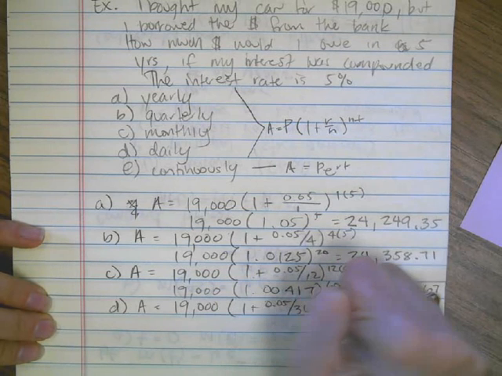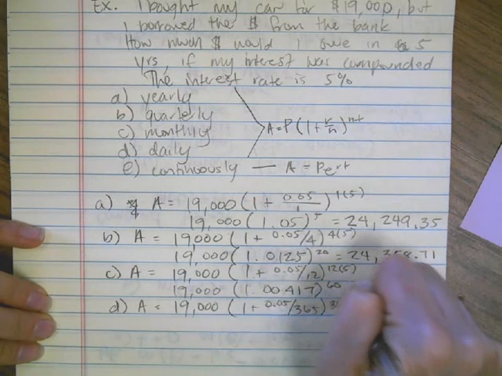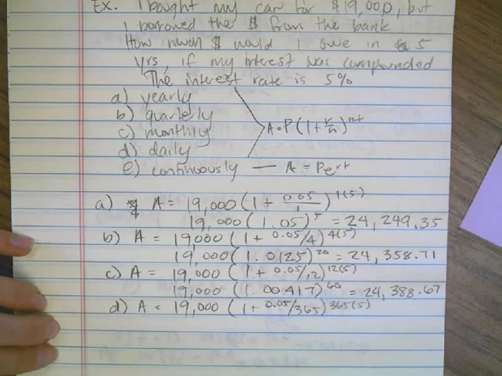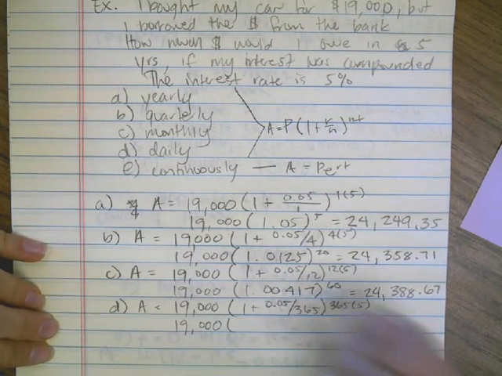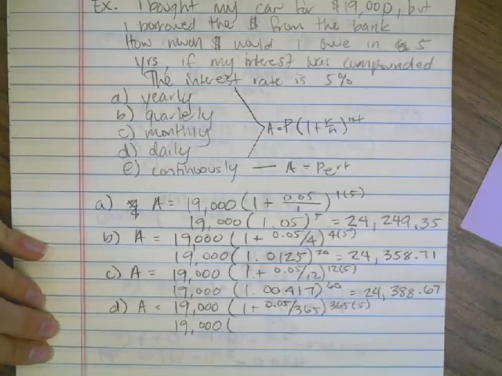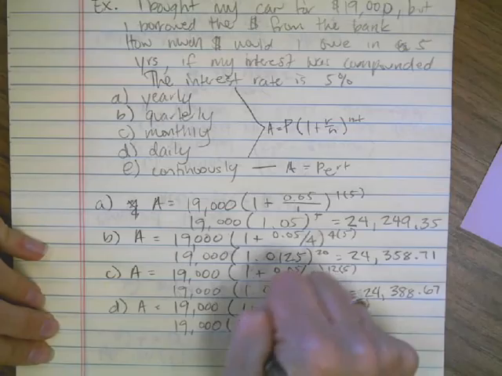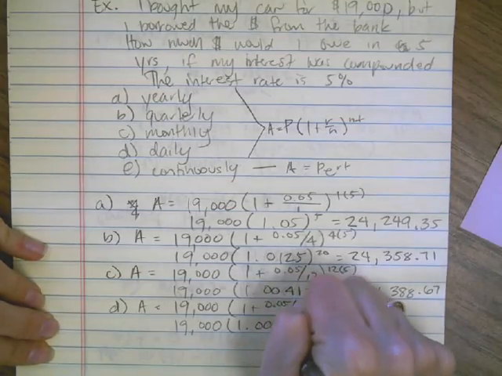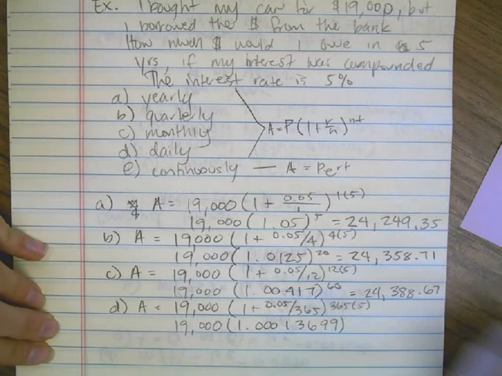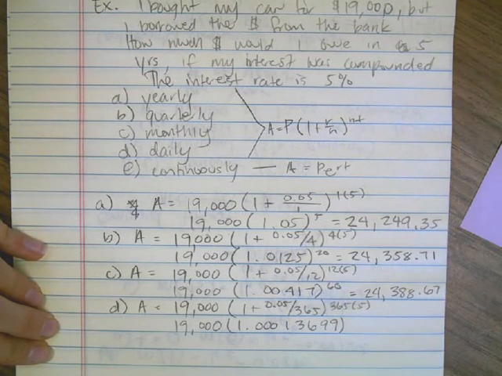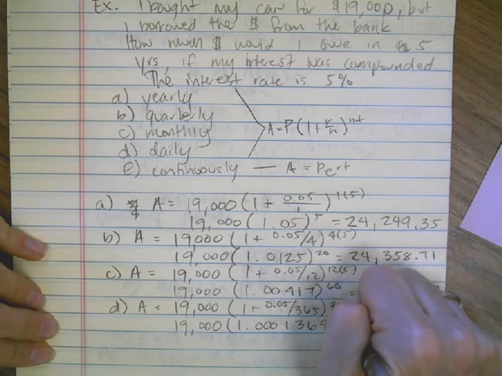So 365, we do 365 times 5. So I'm going to work this whole thing out so I can get to continuously. 1 plus 0.05 divided by 365 gives me 1.000136699, and then 365 times 5 is 1825.